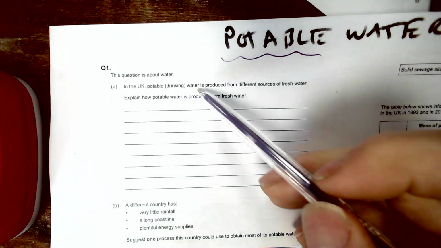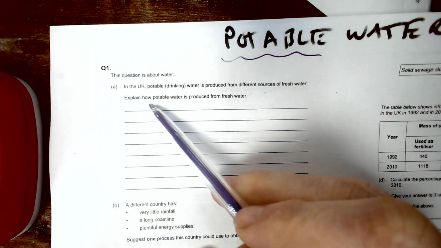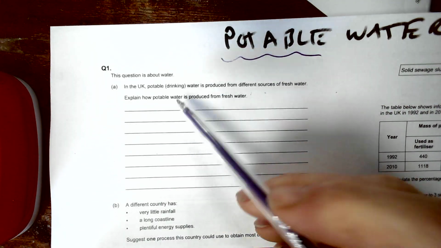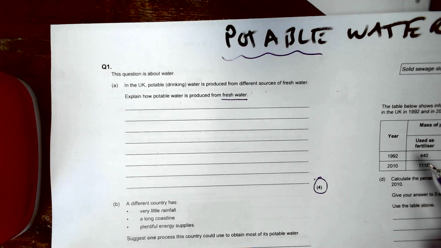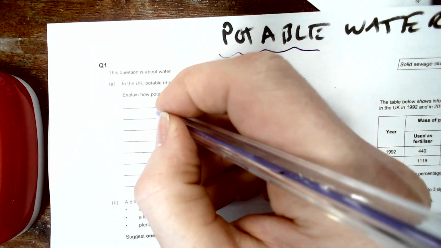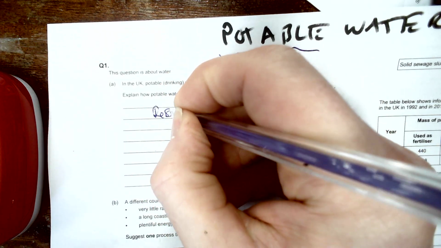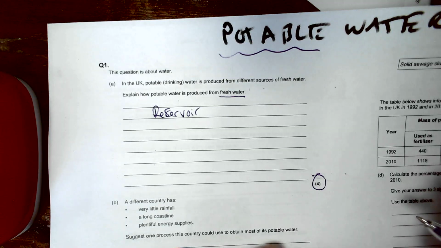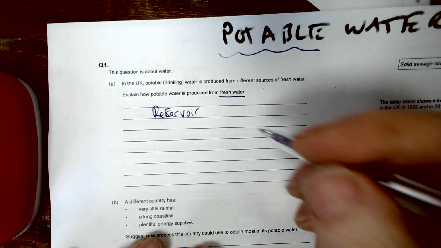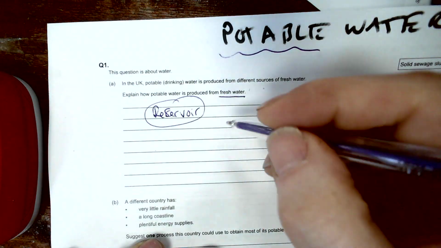So in the UK, potable drinking water is produced from different sources of fresh water. Explain how potable water is produced from fresh water. So if I was to do this for 4 marks, I'm going to say where we get the water from. I'm going to choose a source of fresh water, maybe a reservoir, or a lake, or a river, or a well, or something like that.